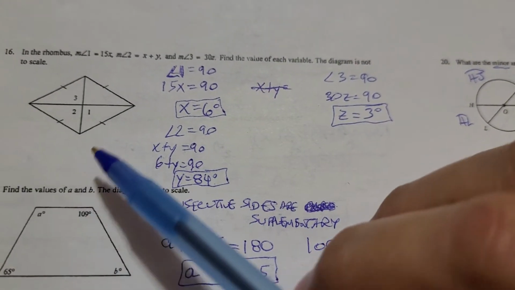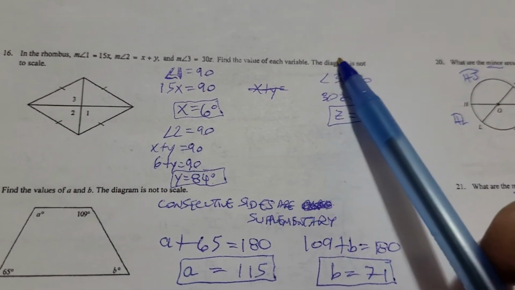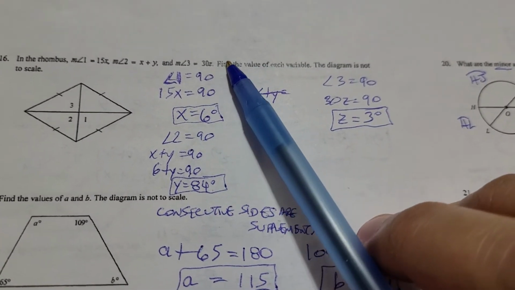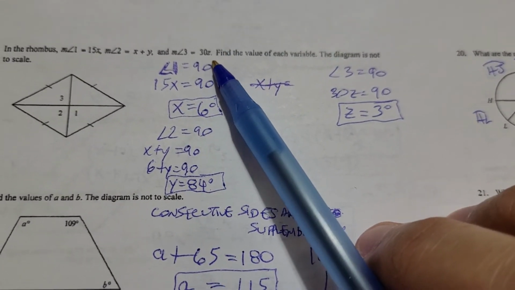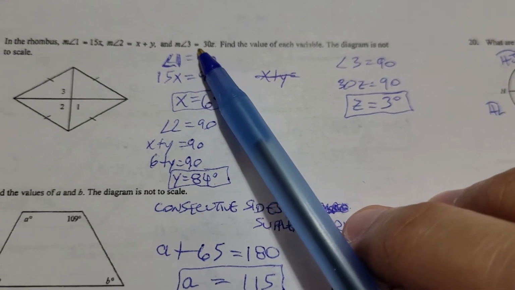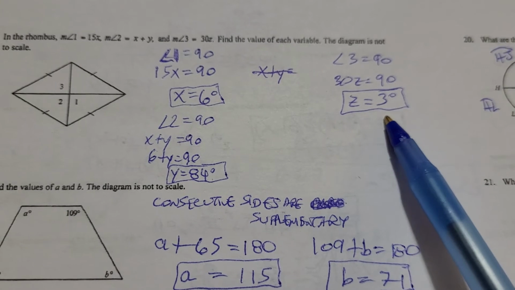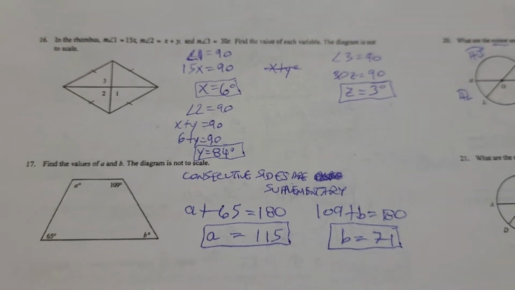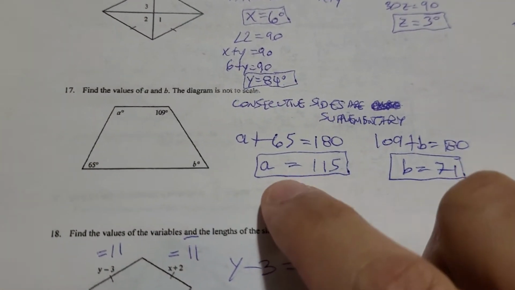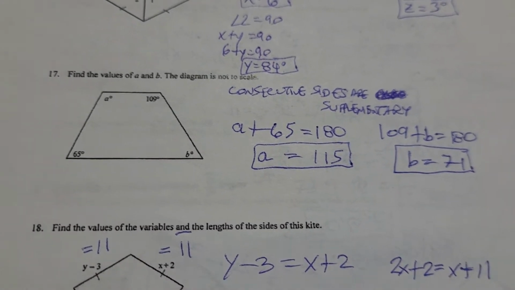And then I have z. The measure of angle 3 is 30z. So I'm saying 30z is equal to 90, divided by 30. You're just going to get z equals 3. So that's pretty easy. Okay, number 17. Find the values of a and b.